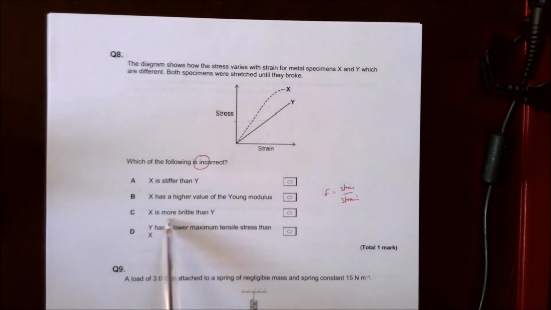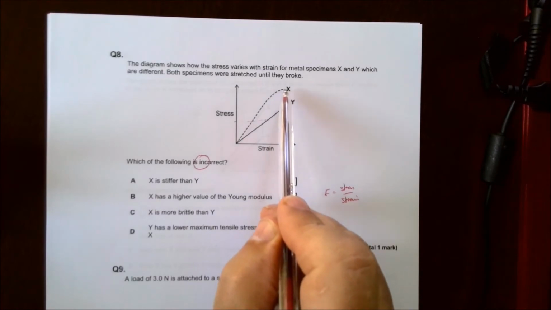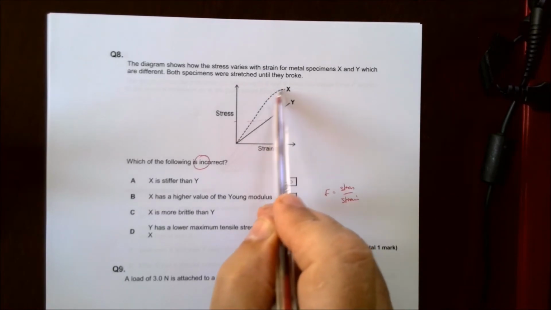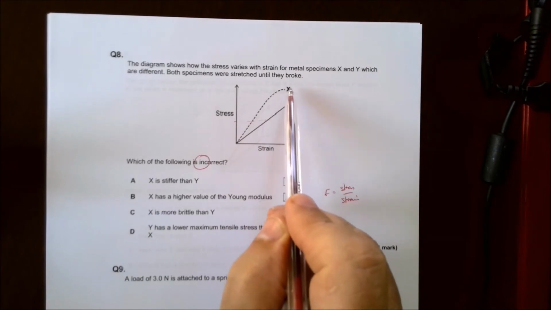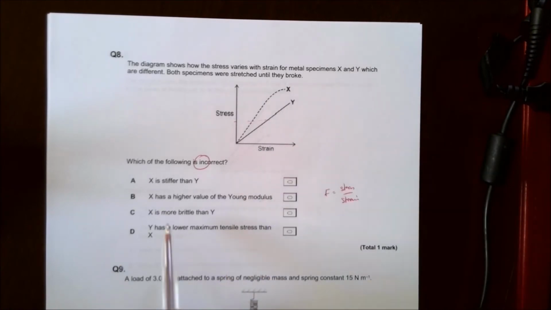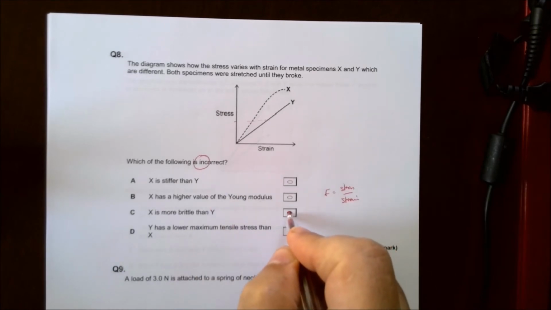X is more brittle than Y. Remember, brittle is not to do with how easily things break. Brittle is to do with whether they deform plastically before they break. And if you look at X, it deforms plastically from this curve here, you can tell that. Whereas Y is a brittle material, X is not a brittle material, so X is not more brittle than Y, so that statement is incorrect. So C is the answer.